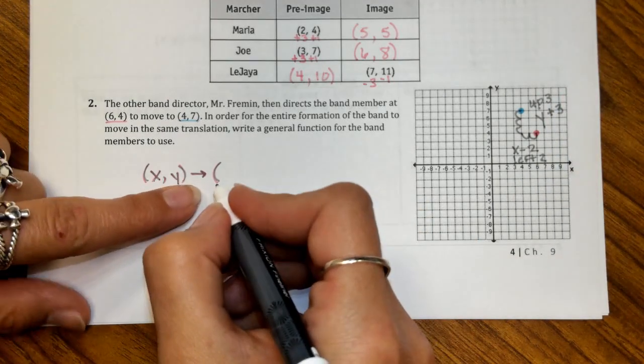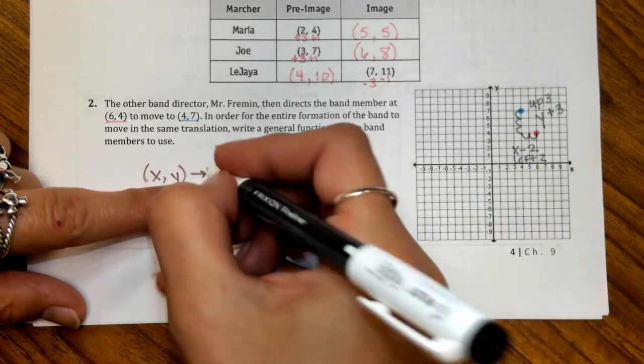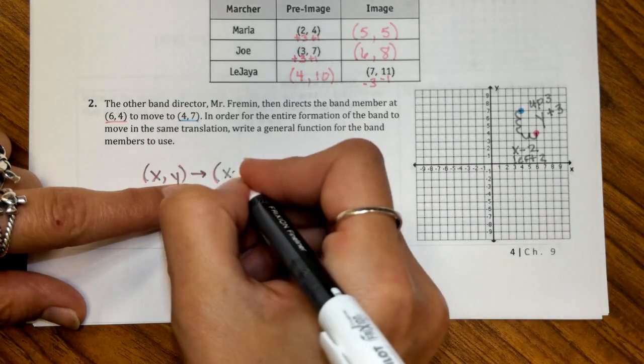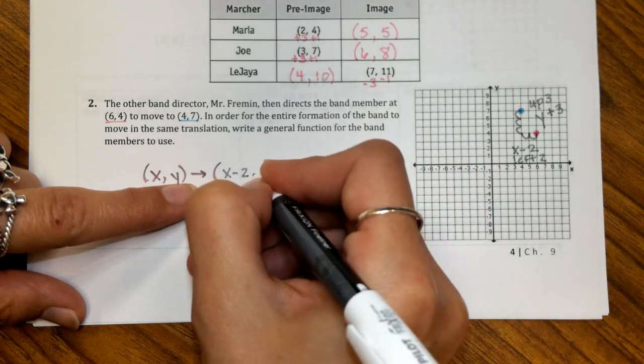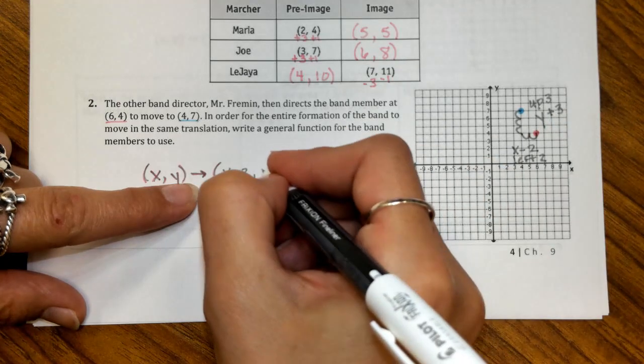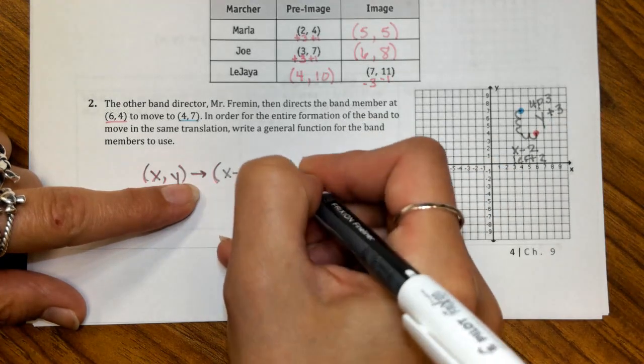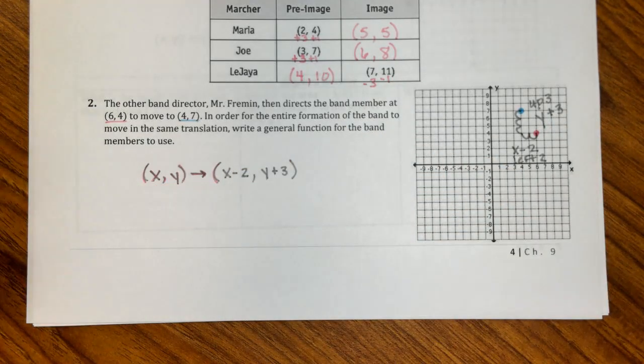So then we come back over here to our coordinate notation. Always start with x. The x coordinate always comes first. We had x minus 2, comma. What did we do to the y? We did y and we added 3. So there you go, figuring out what the coordinate notation is. Again, rewind if you need to. Please go back and listen to it again.